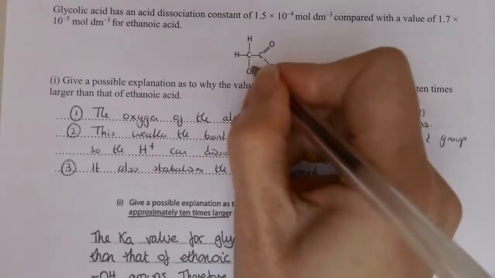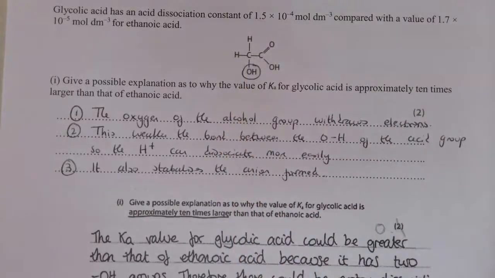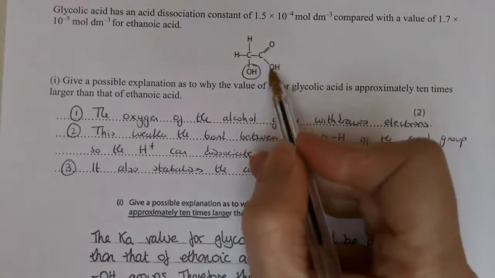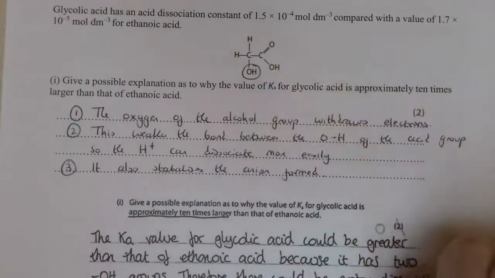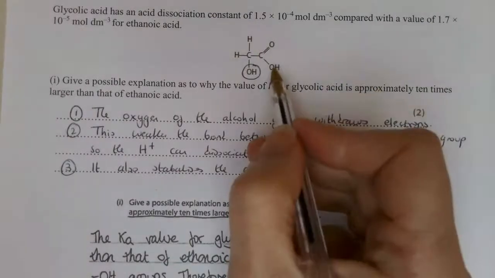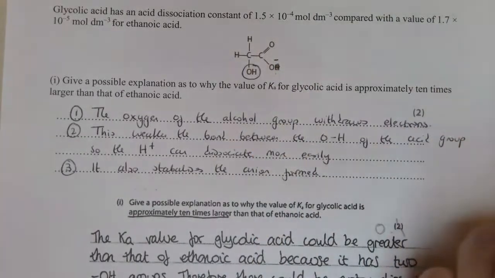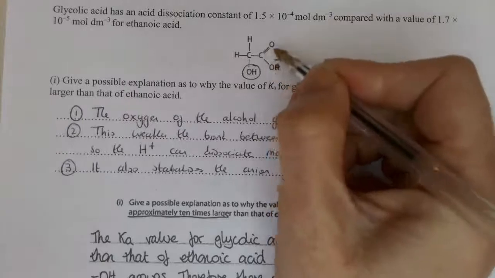So what's actually going on is this OH group here is acting like the chloro groups in the example we looked at on the previous page. It's withdrawing electrons. So that's going to do two things. It's going to weaken the bond between the oxygen and the hydrogen, meaning that hydrogen ion is much more likely to come loose, can dissociate more easily, but also it will stabilise the anion being formed. So when this hydrogen ion is lost and you have the negative on that oxygen, it stabilises it.